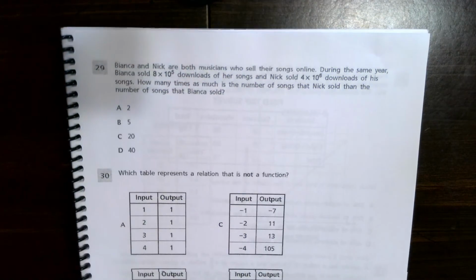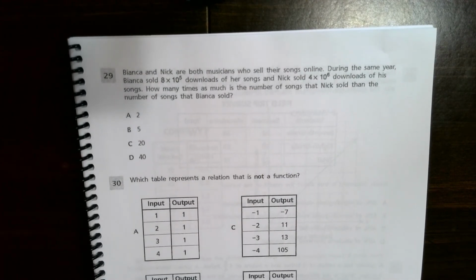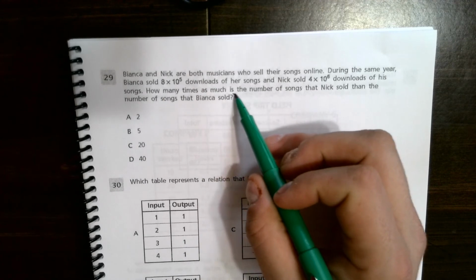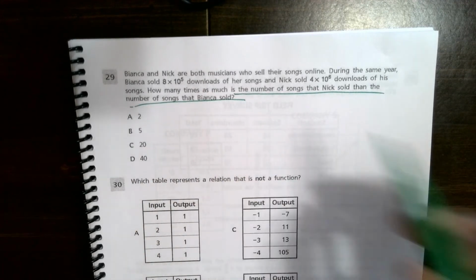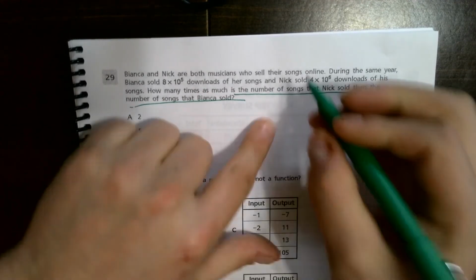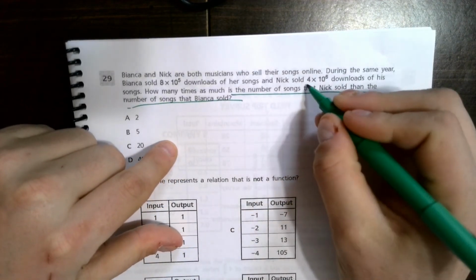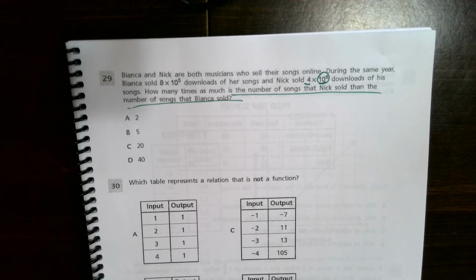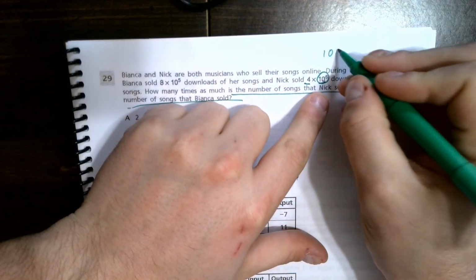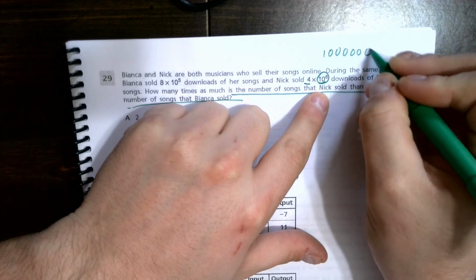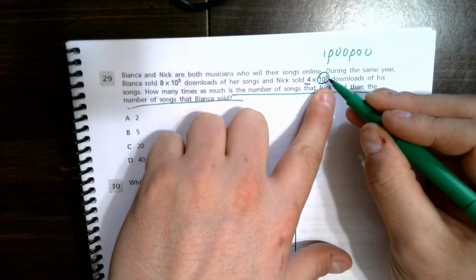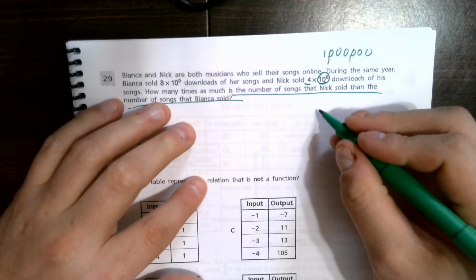All right, two more in this segment. Oh man, another one of these. How many times as much is the number of songs that Nick sold to the number of songs that Bianca sold? Nick is 4 times 10 to the 6. Hopefully this is like the third one I've done, so if you see this a few times, you start to figure out that this is a 1 with 6 zeros after it. That's what the exponent means. An exponent with the power of 10 just means the number of zeros. So this is really 4 million.